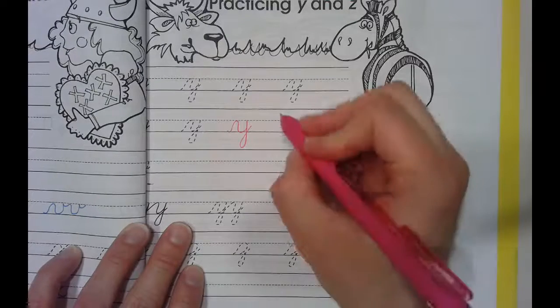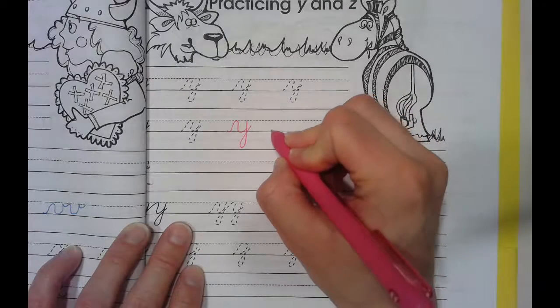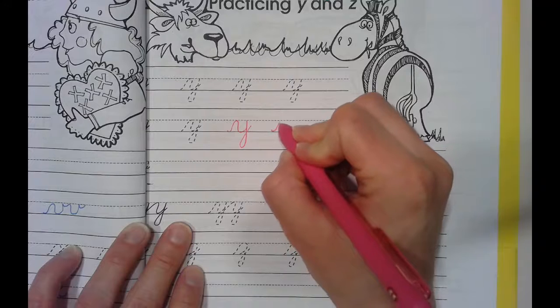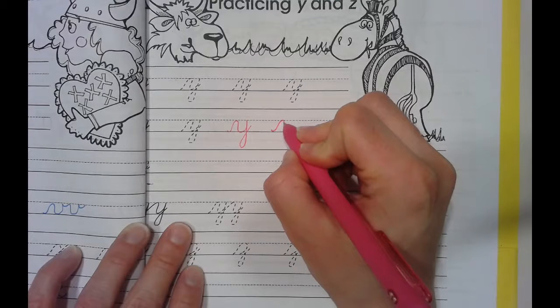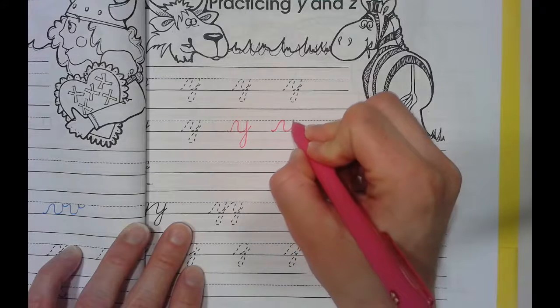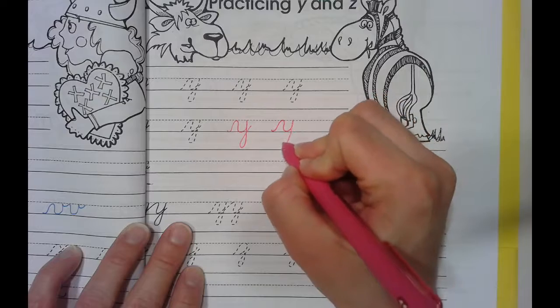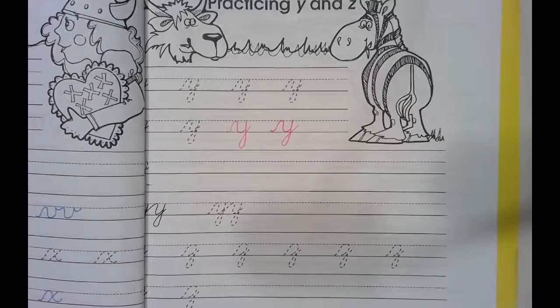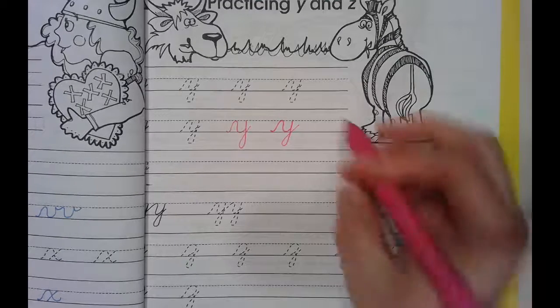Okay, so let's do another one. So I'm going to start at the bottom. I'm going to come up to the dotted line, slide back down, back up, down to make a loop, and then I could connect another letter if I needed to. Okay, I'm going to do one more with you.